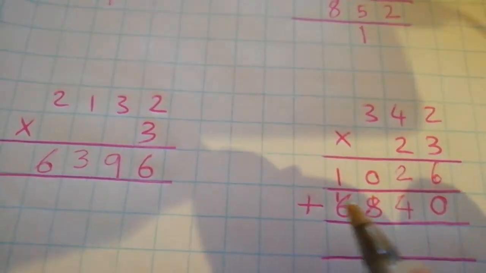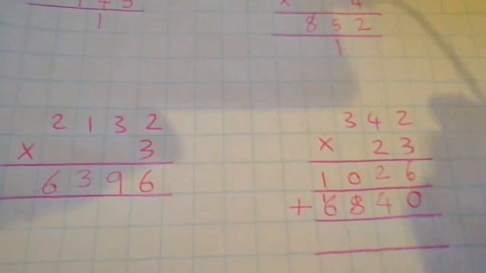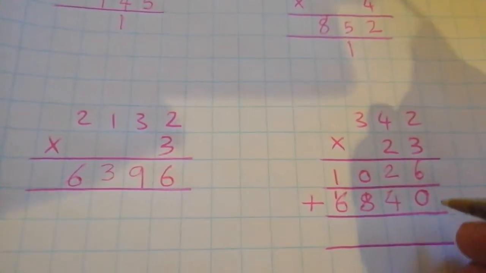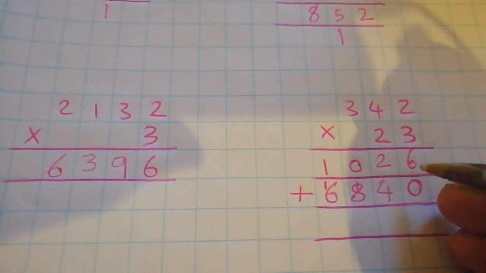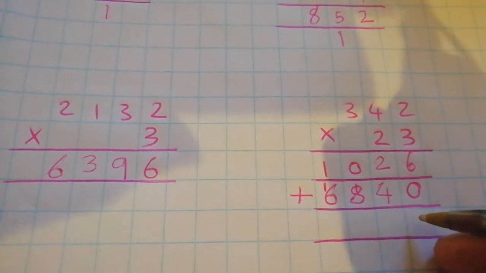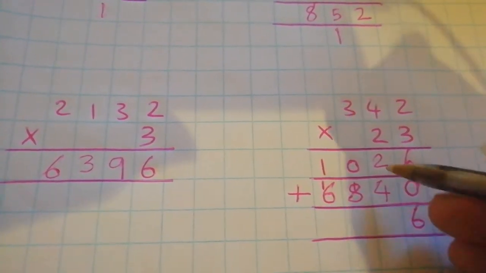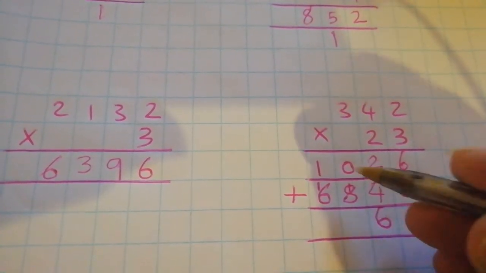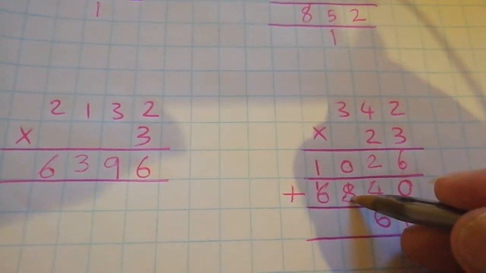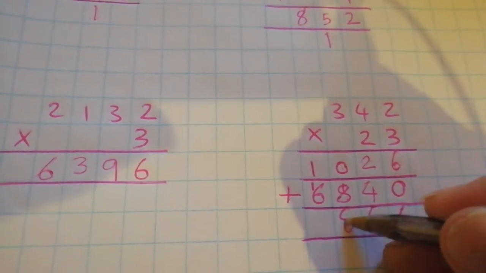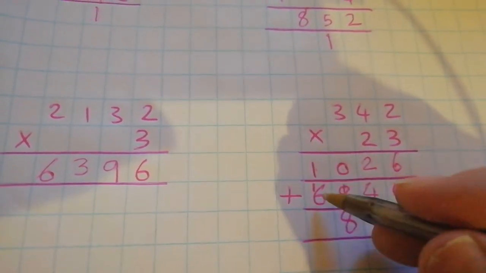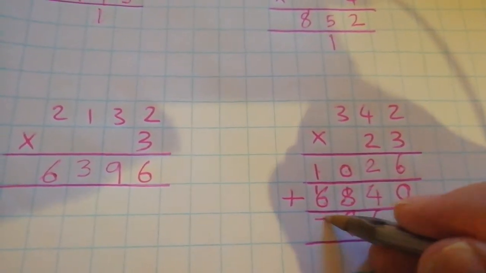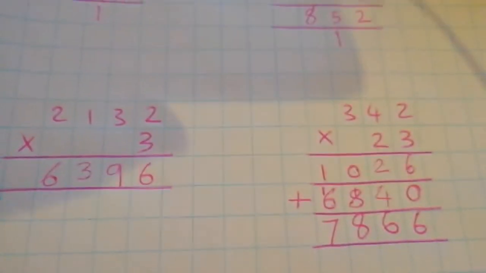So I've got all of my answer. It's just in 2 parts and I need to add them together. So 6 not multiplied anymore. 6 plus the 0 is still going to be 6. 2 tens add 4 tens makes 6 tens. 0 hundreds add 8 hundreds makes 8 hundreds. And 1,000 add on the 6,000 makes 7,000. So that's what we're up to today.